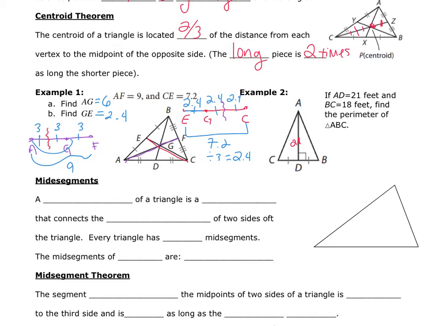On example 2, if AD is 21 feet and BC is 18 feet, we want to find the perimeter of triangle ABC. So if you notice, AD is the median, and so if it's the median, it connects the vertex to the midpoint, so our point D is our midpoint. So if you notice, both of these are 9 because it cuts the 18 in half. But now we've got a right triangle, so we have to use Pythagorean theorem to find out what segment AB is going to be.